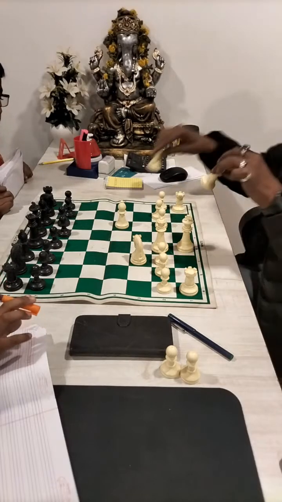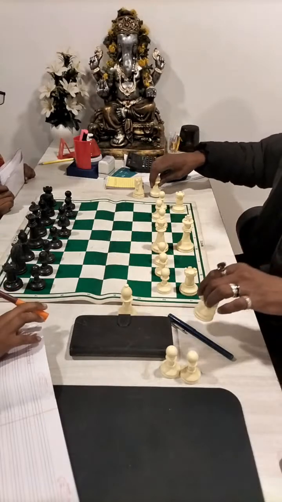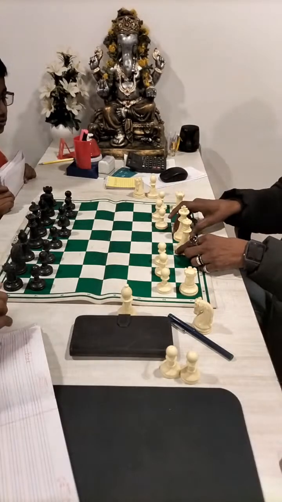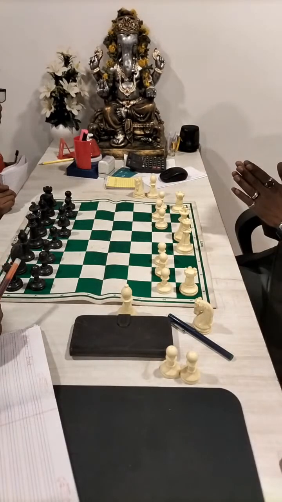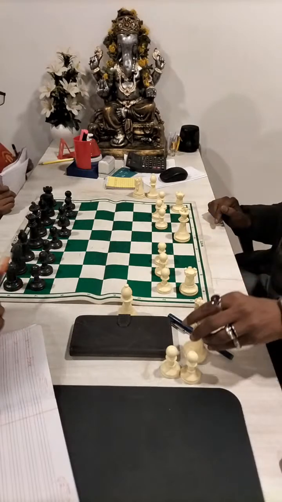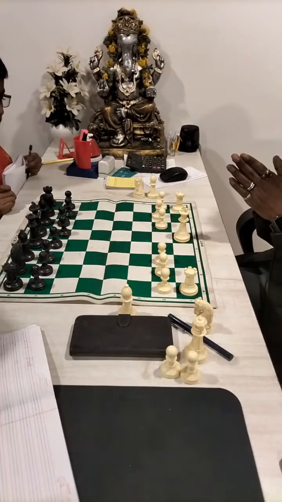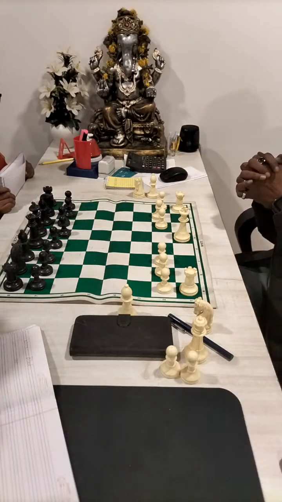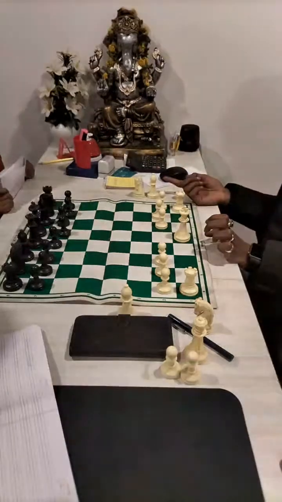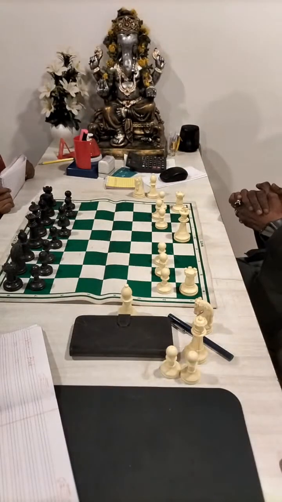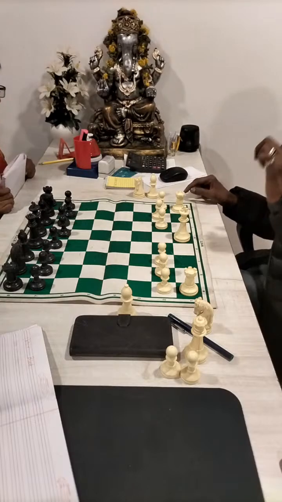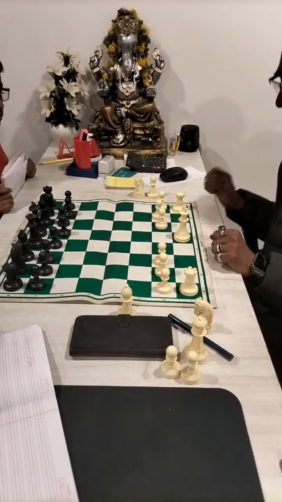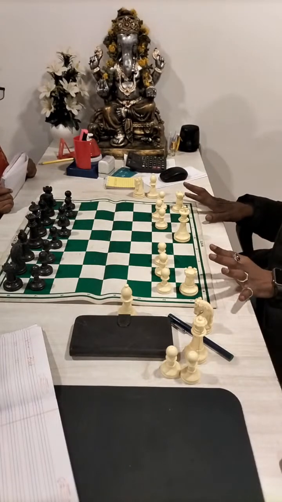Now, what do you know about castling? Do you know about castling? Yes. Okay, what is castling? Keeping the king safe. Okay, not just keeping the king safe. There is one special move in chess. Now we saw one thing. What is the piece that can jump? Knight. What is the piece that can jump? Knight. Now there is one special move. Only once in the game you can do that. That is called castling.